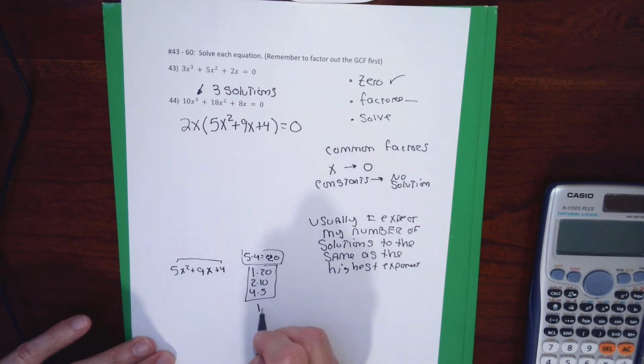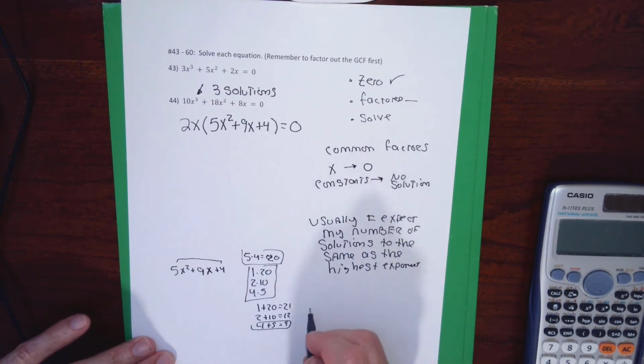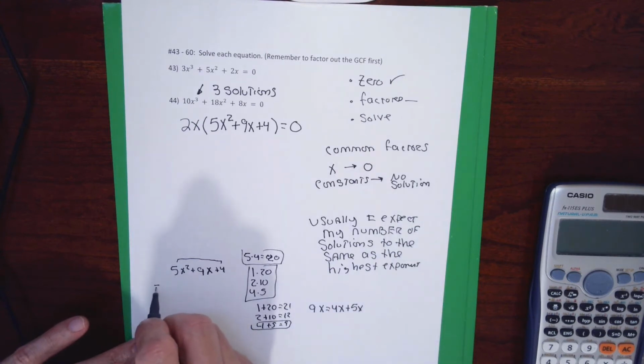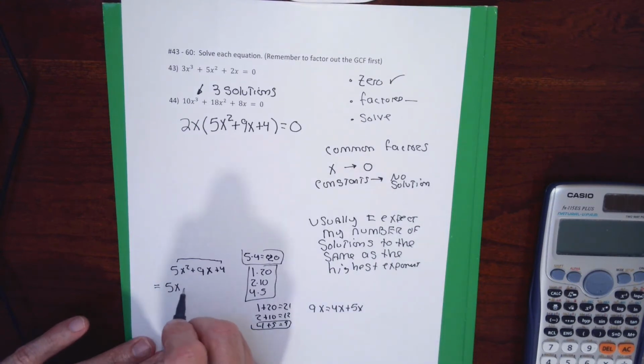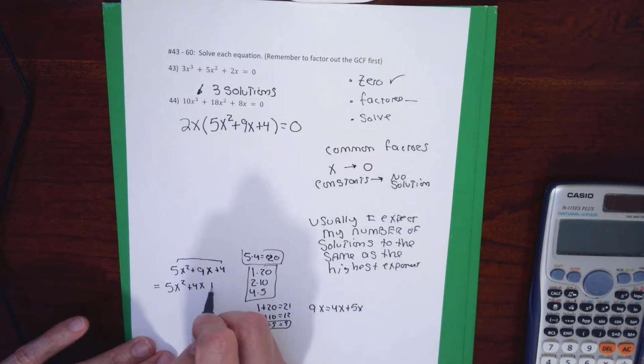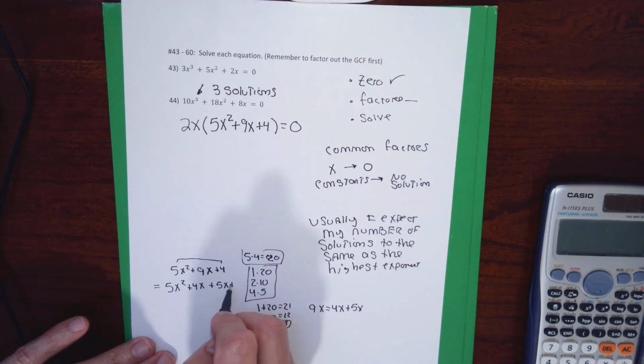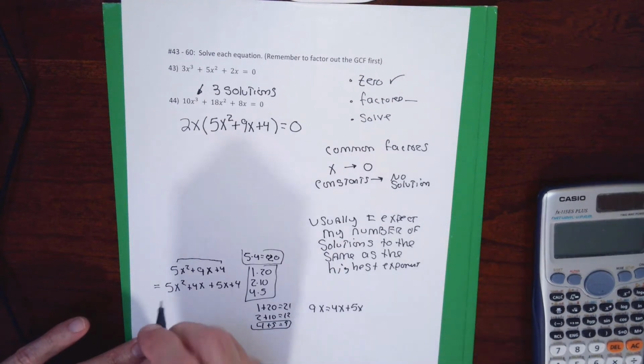And then I'm going to add 1 and 20. I'm going to add 2 and 10. I'm going to add 4 and 5. 4 and 5 is the pair I need. I'm going to change the 9x into 4x plus 5x. So for this problem, 5x squared plus 9x plus 4, I can make it 5x squared plus 4x plus 5x plus 4. Hopefully this is getting painfully repetitive and you can factor these all day.